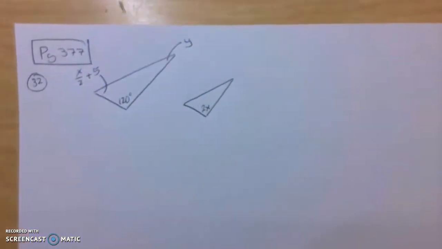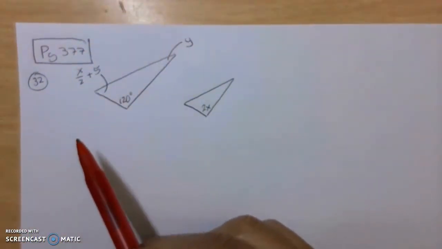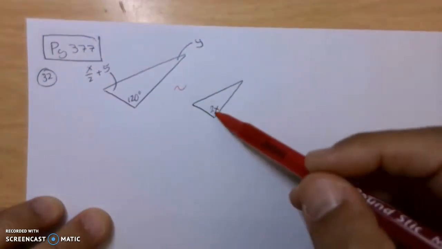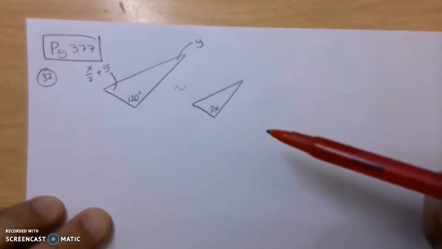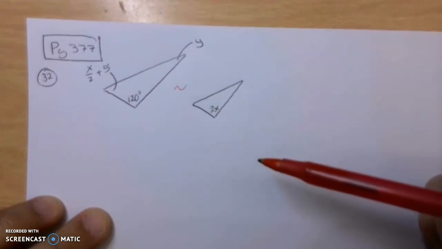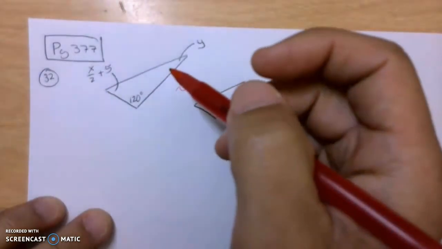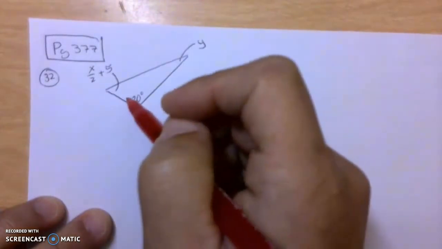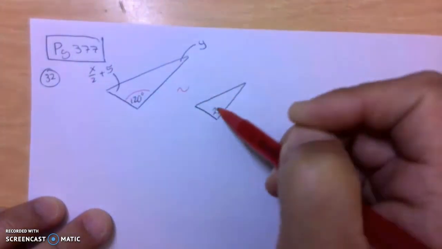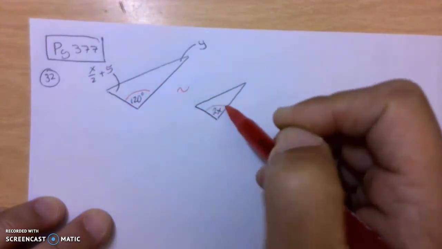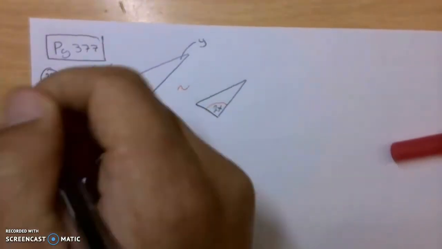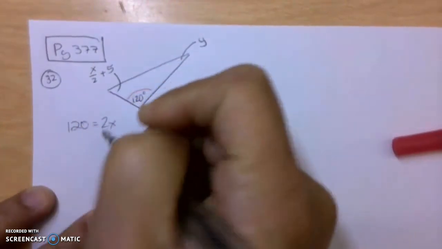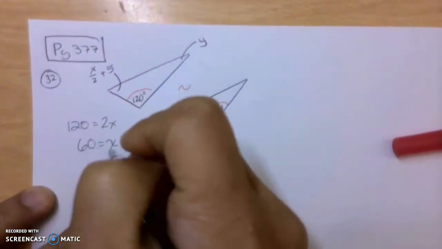Okay, we are now looking at number 32 here. We have similar triangles here, and we have to solve for x and y. Let's first solve for x. Because they're similar triangles, obviously this one's bigger than this, but the angle measurements are the same. So if this is 120, so is this, and that will be the first setup. 120 degrees is equal to 2x, divide by 2, so it looks like x is 60.